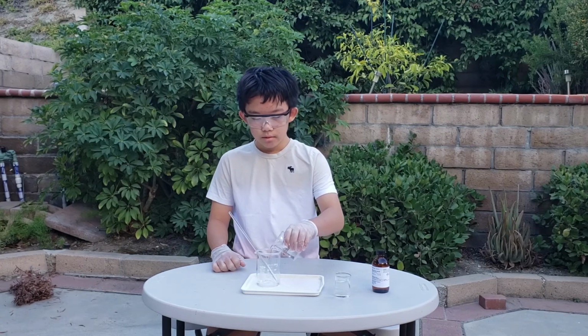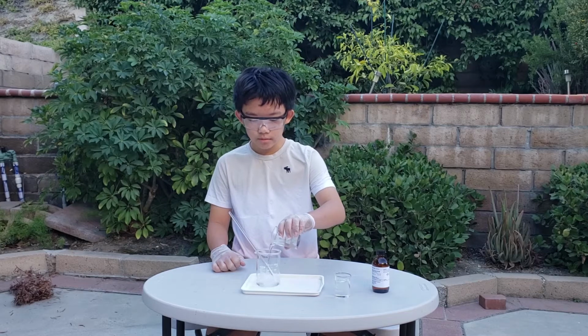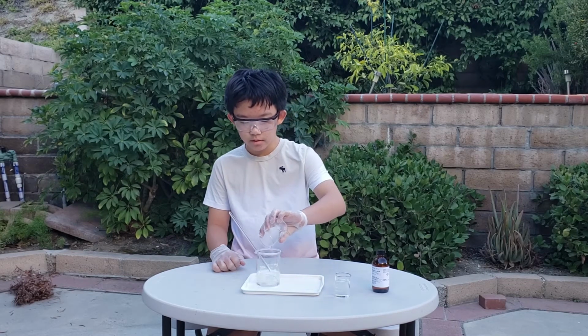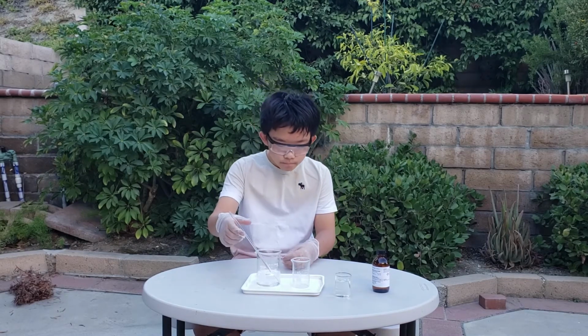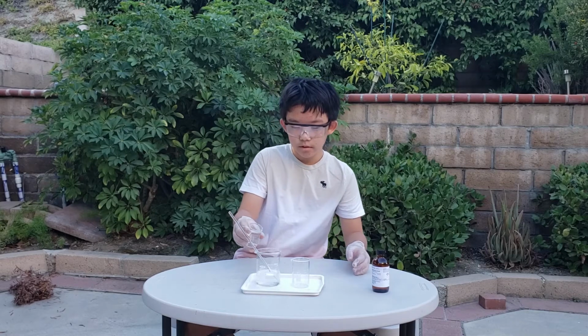Now, let's do our experiment, snow globe in a beaker. First off, let's pour our saturated salt solution. Saturated just means that you can't dissolve any more of a substance into a solvent, in our case, water. So saturated sodium chloride means that you can't dissolve any more sodium chloride into water. Next, we add hydrochloric acid. Remember, this stuff is corrosive, so handle it with respect. Ready?